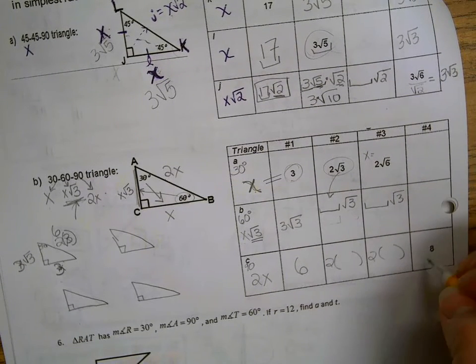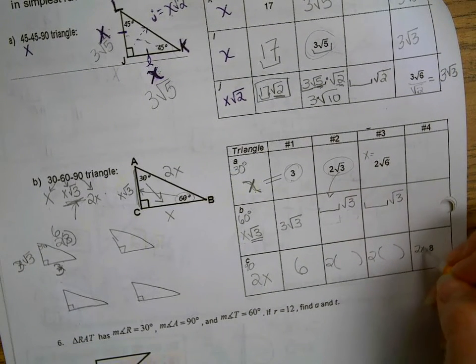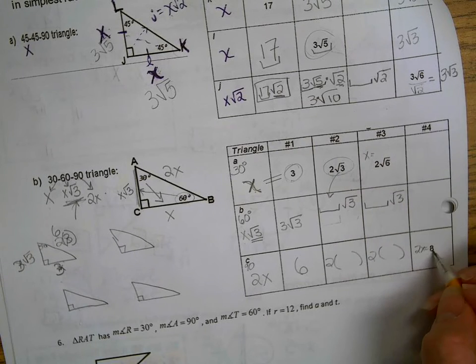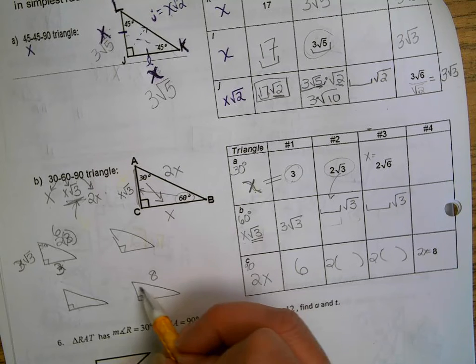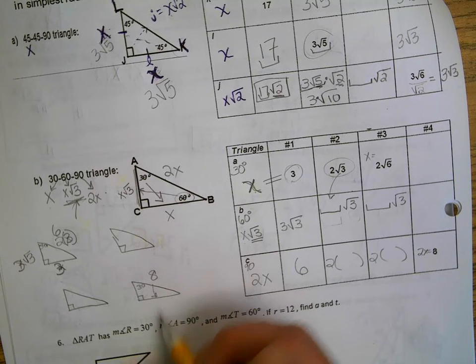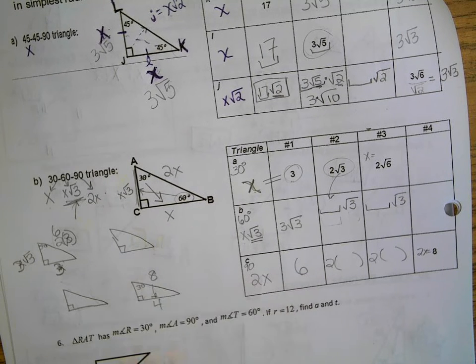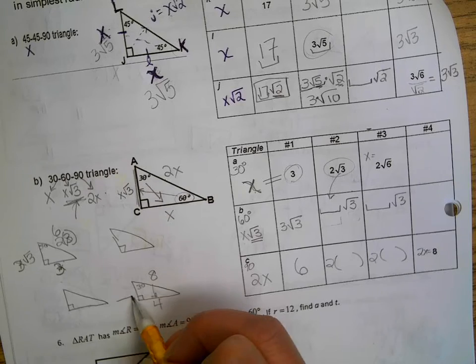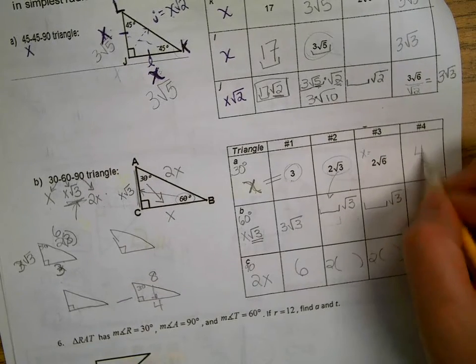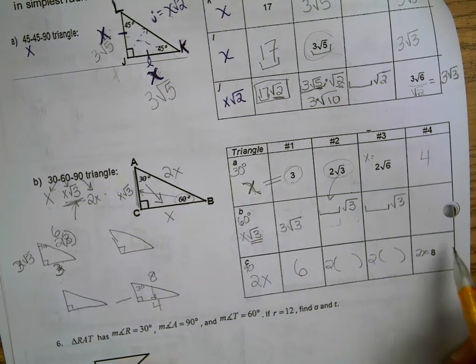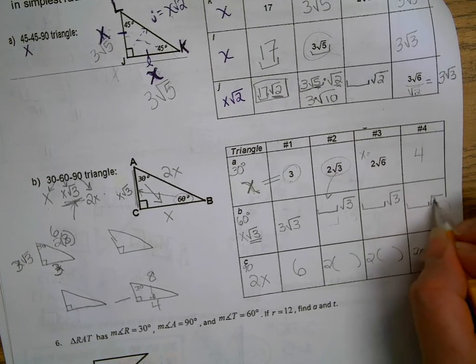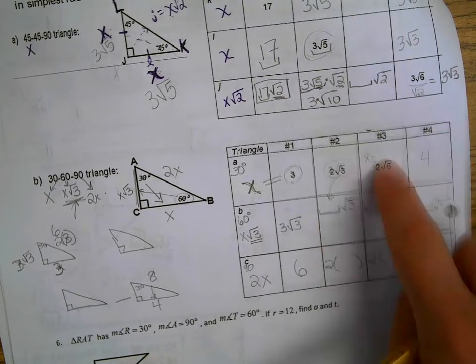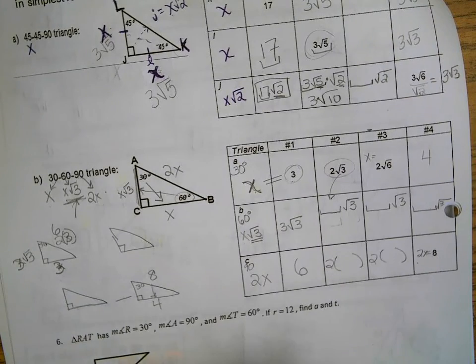Moving backwards, if this is 2x is 8 for your c value, if this side is 8, then across from your 30-degree angle is half of that measure. And then this side, if you know your 4, you'll know what to do for the middle measure. So again, this is kind of filling in the pieces. Try what you can there.